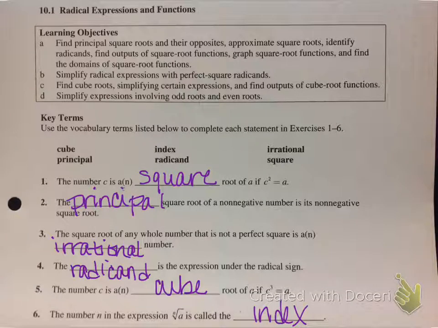In Chapter 10, we're going to discuss radicals, which include square roots, cube roots, fourth roots, nth roots, and so on. The key terminology for Lesson 10.1.